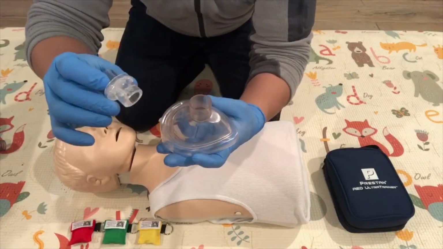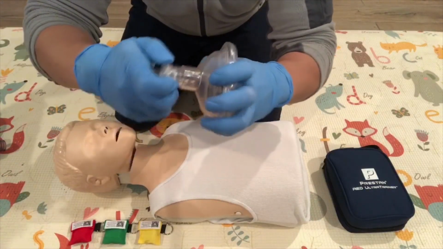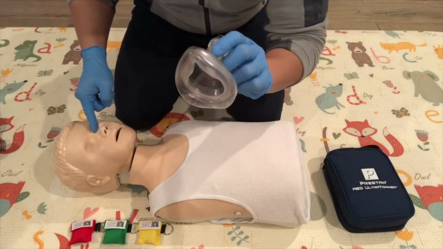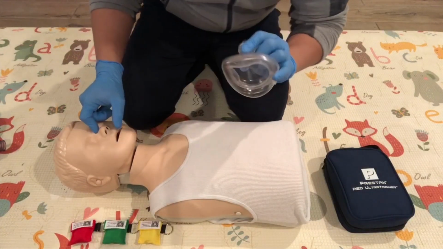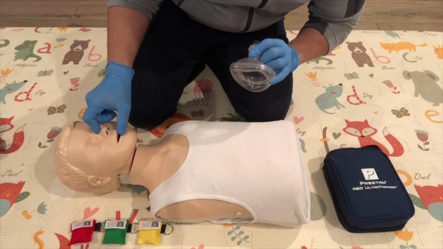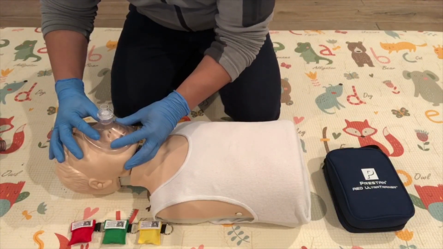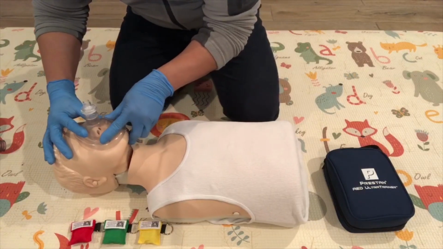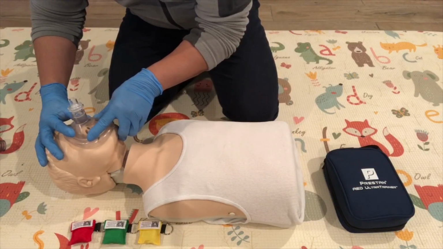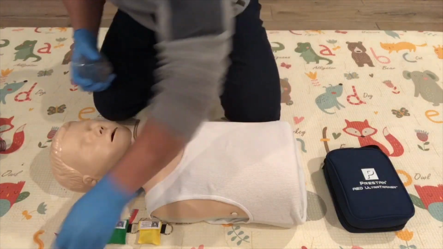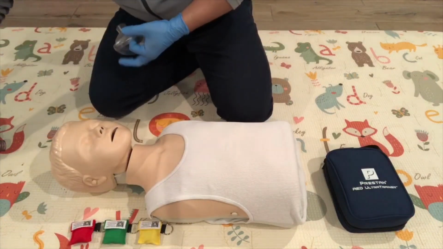They often come with filters that you simply attach to the top. The pointy part here lines up with the bridge of the nose, and the bottom part you want to place below the lip and above the chin. Again, after you've made a seal by pushing down, tilt the head back and attempt 2 breaths looking for chest rise and fall. The last piece of equipment is a bag valve mask.